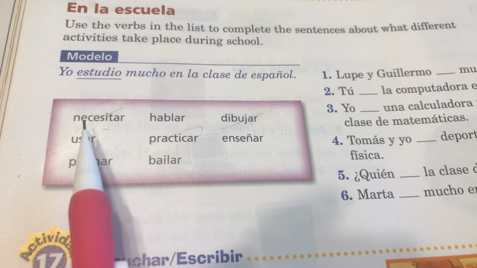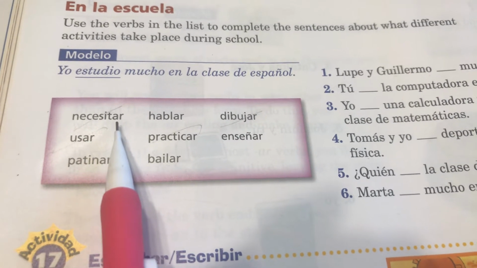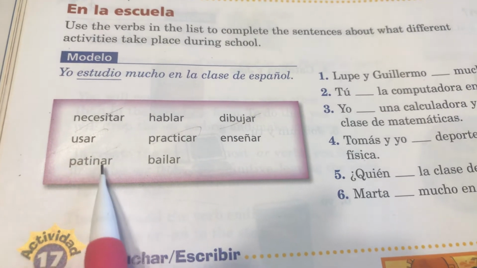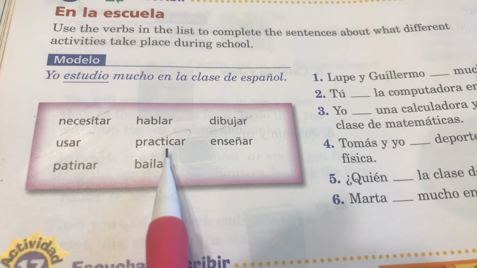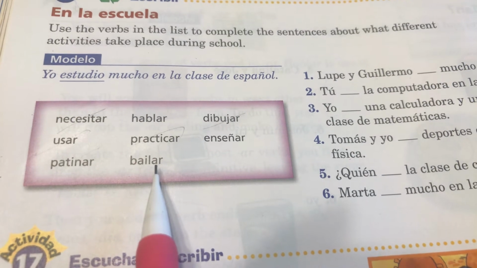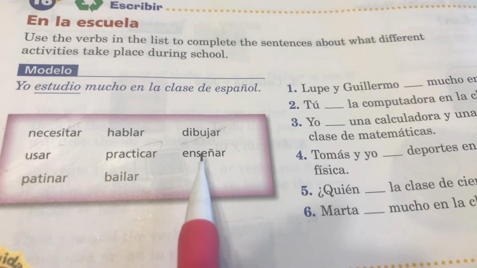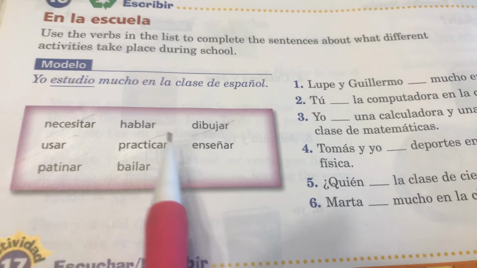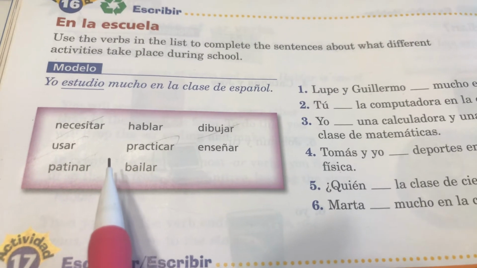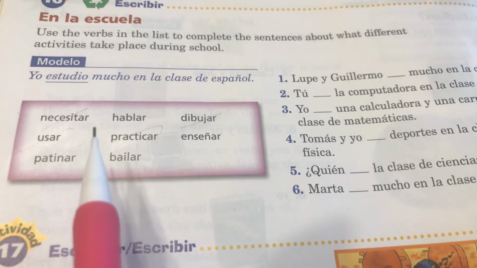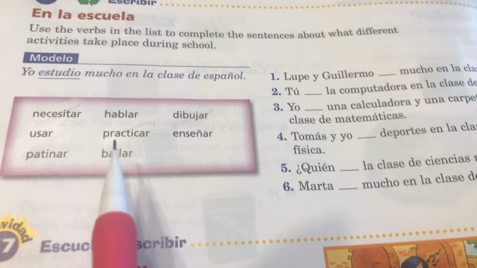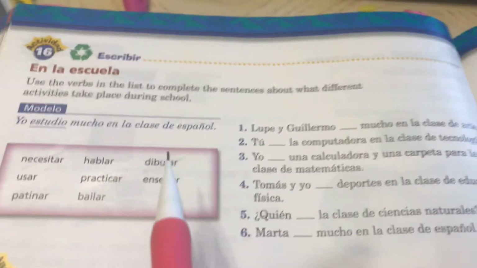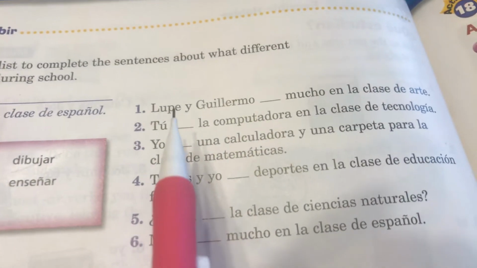Okay, so necesitar means to need, to use, to skate, to talk, to practice, to dance, to draw, and to teach. So if we were to plug this in without changing it, without conjugating it into the sentences, this is how it would sound. Let's look at number one.